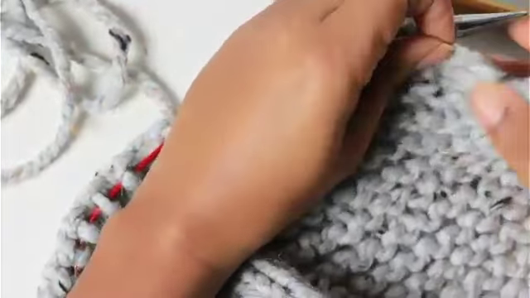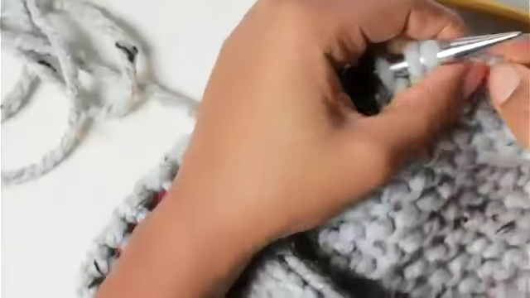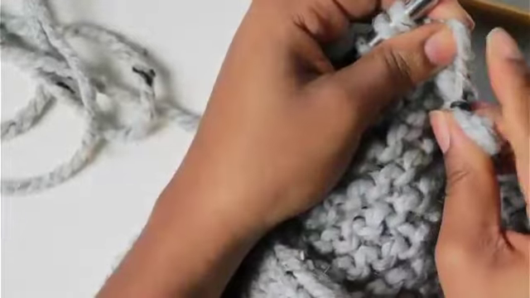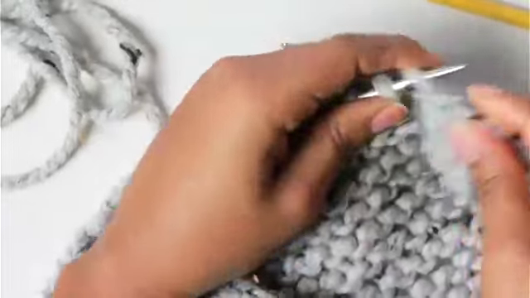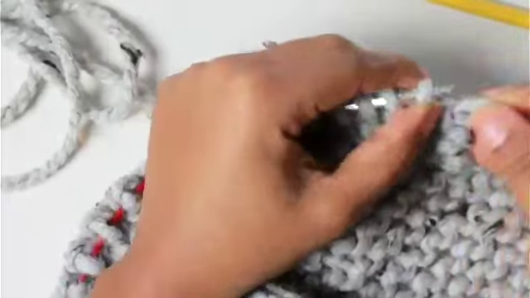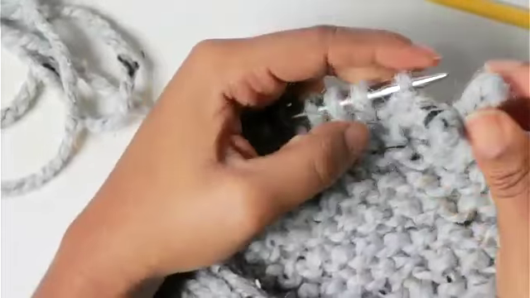And then you're going to place it back on the knitting needle, making sure that the right side of the loop is in front. And then you place the other ones just right back on the needle. And then you could continue knitting as usual.